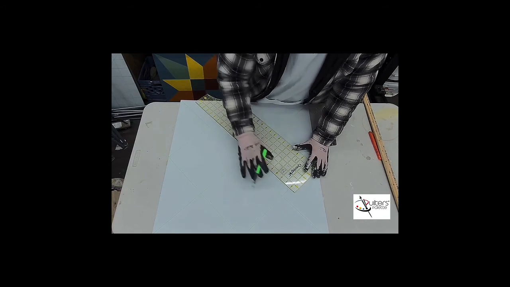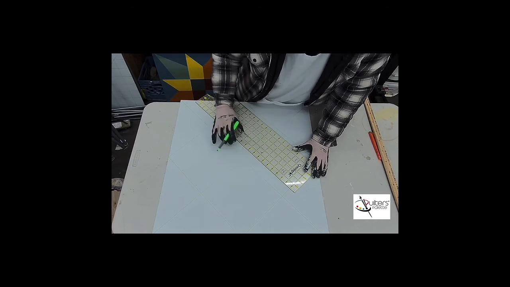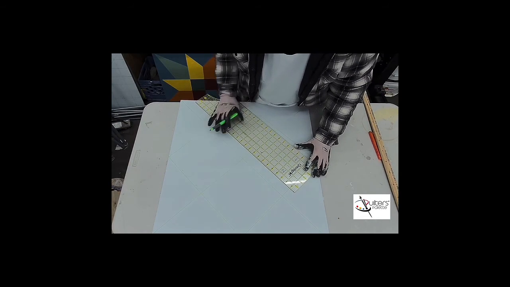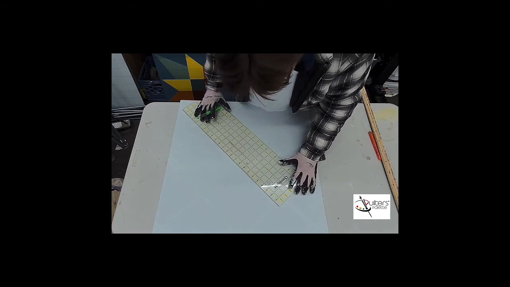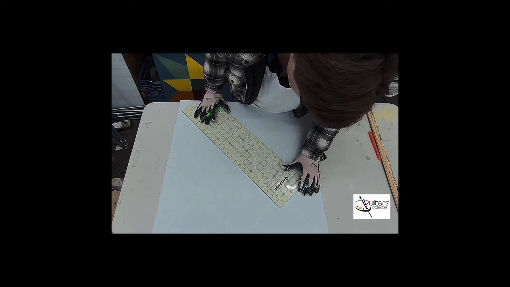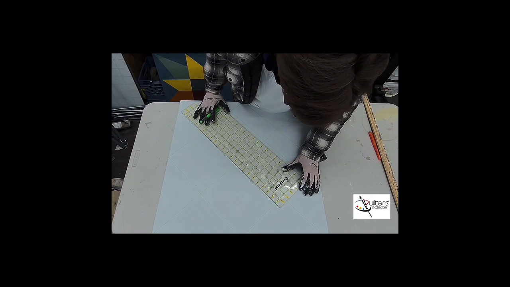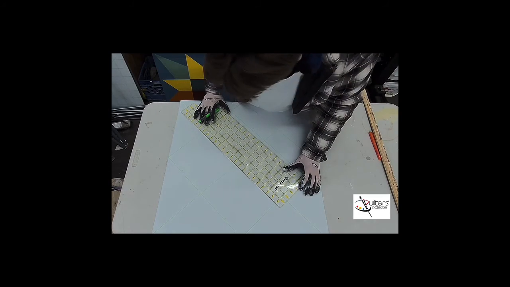So now we've drawn these diagonals to find the middle. It actually turns out to be an extra line, which we can take out after. And with highlighter, you can remove that with just a damp cloth.